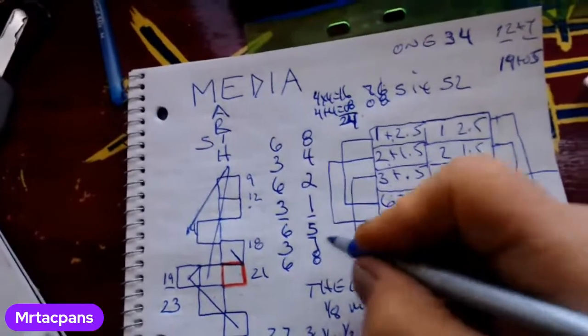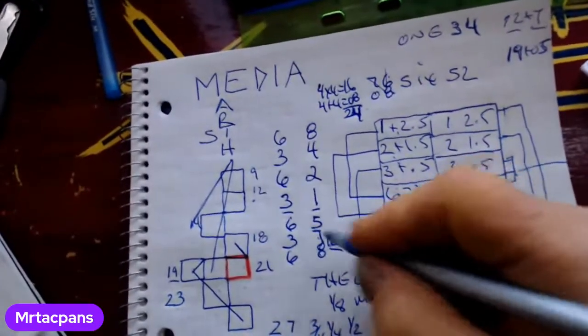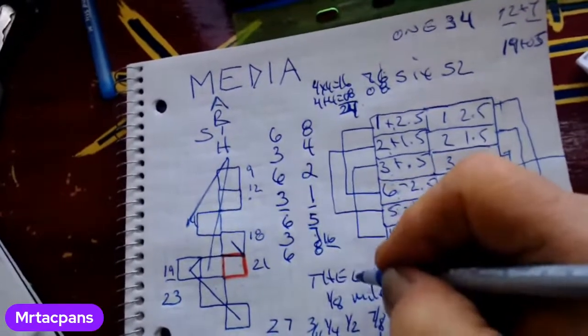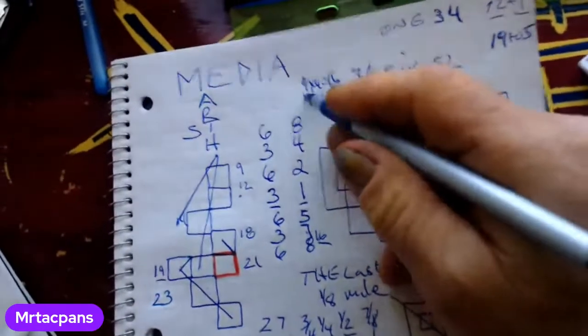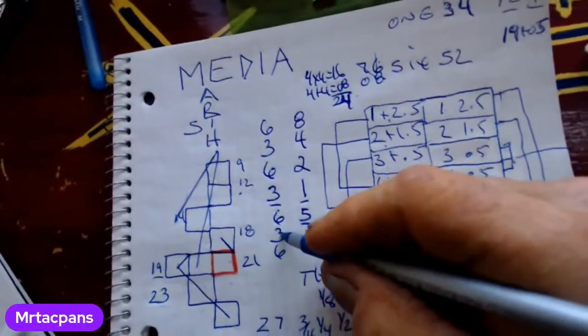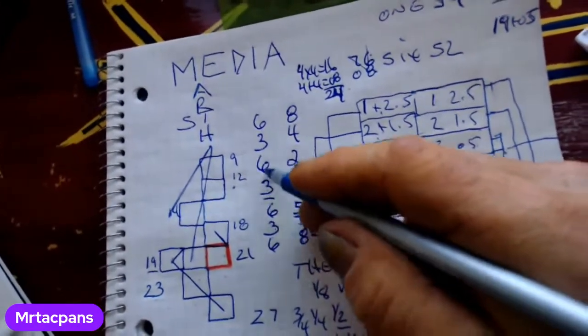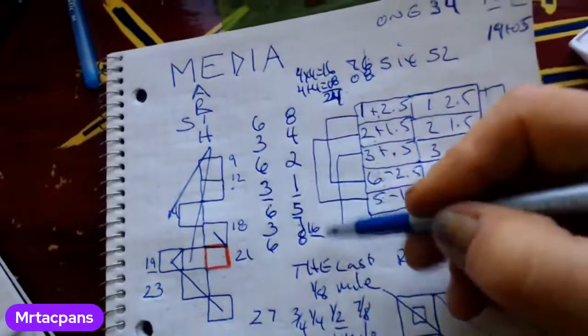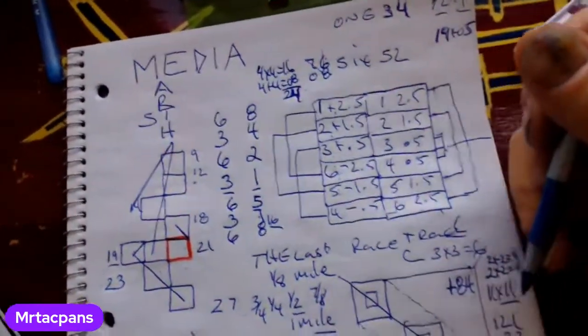8 and 8, 16. 1 and 6, 7. 7 and 7, 14. 1 and 4, 5. 5 and 5 is 10. 1 plus 0, 1. 1 and 1 is 2. 2 and 2 is 4. 4 and 4 is 8. 6 plus 6 is 12. 1 and 2 is 3. Plus 3 is 6. 6 and 6 is 12. 1 and 2 is 3 and 6. And this is the creation and this is the rotation within 44, the division of the night and the day.